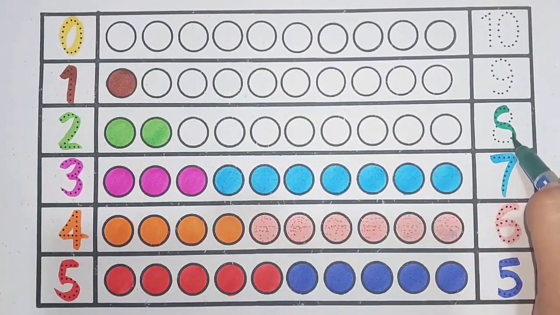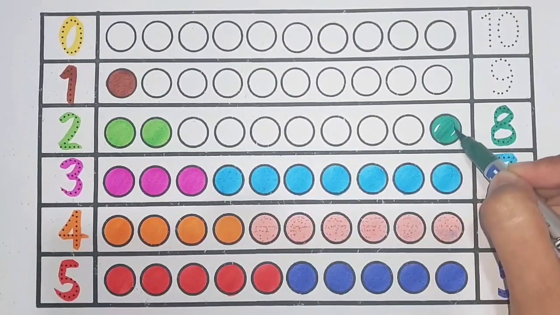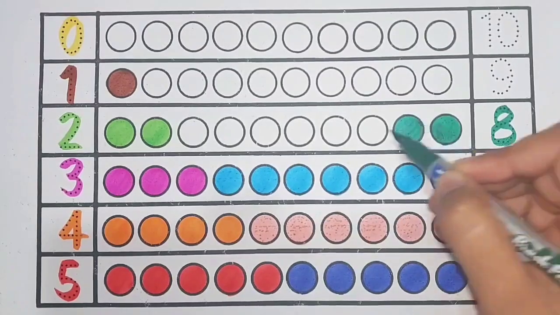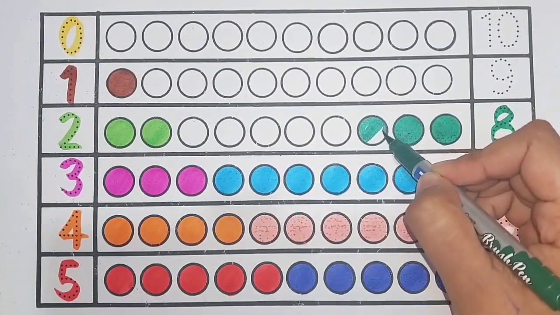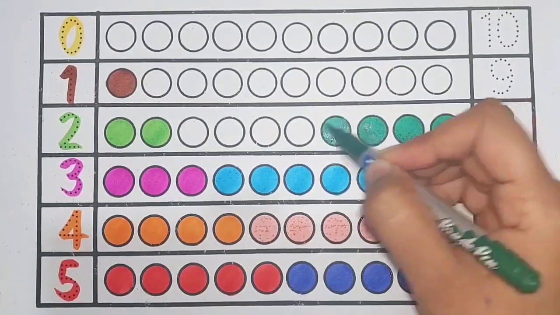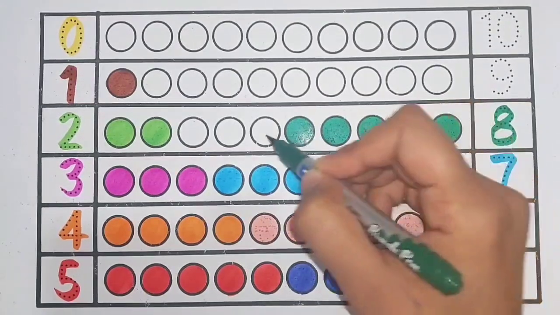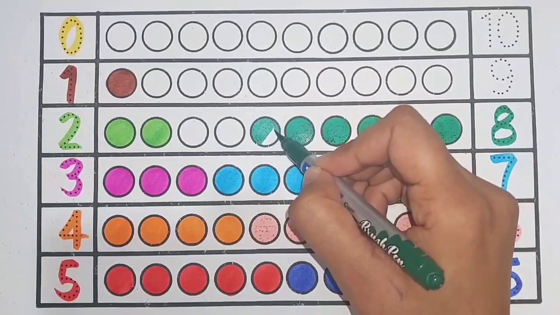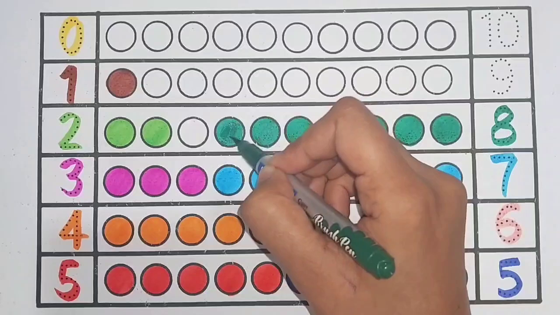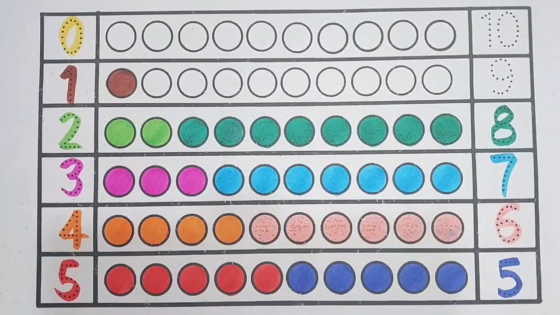Green color 8, 1, 2, 3, 4, 5, 6, 7, 8, 8 circles.